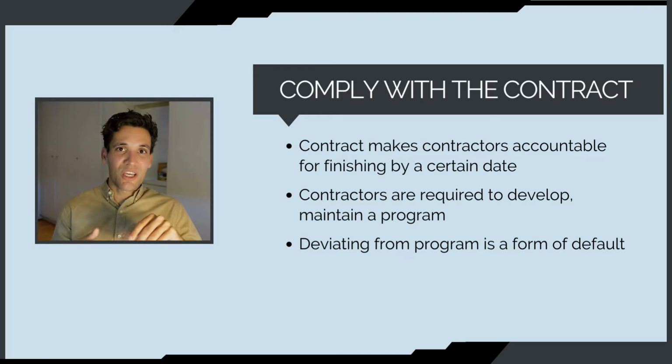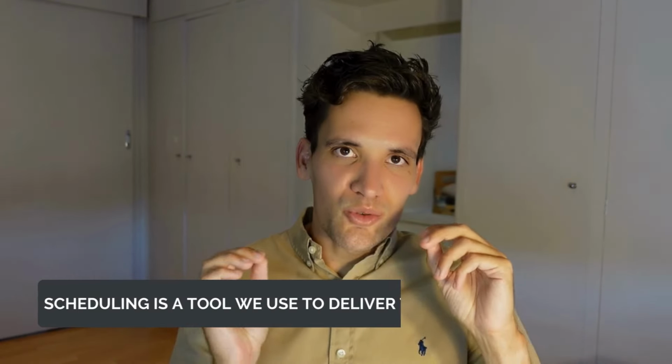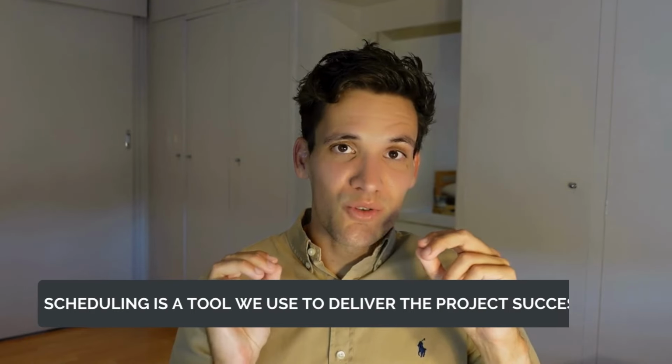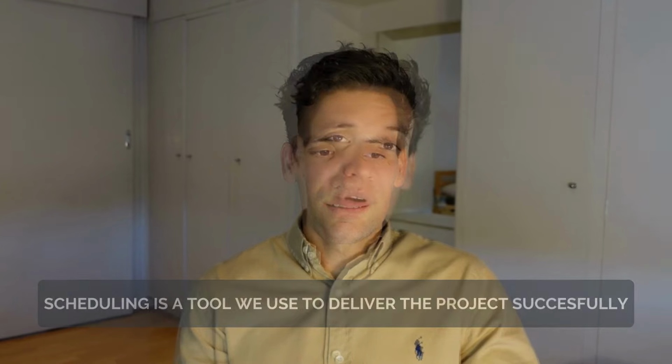If there's a massive deviation from the schedule, it's actually a form of contractor default. So the client could potentially cancel the contract if we're late in progress. And to do this, we need to develop and maintain an accurate schedule. As you can see, all in all, scheduling is a fundamental tool that we use to deliver a construction project successfully. Now we're going to move on to looking at the different stages of construction project scheduling.